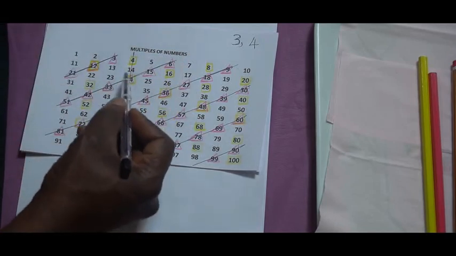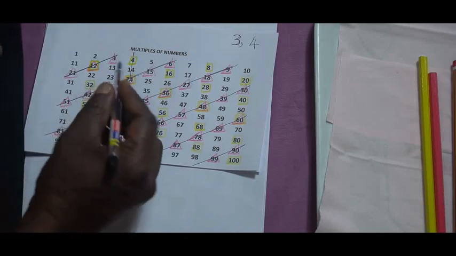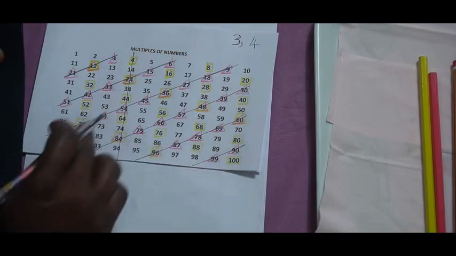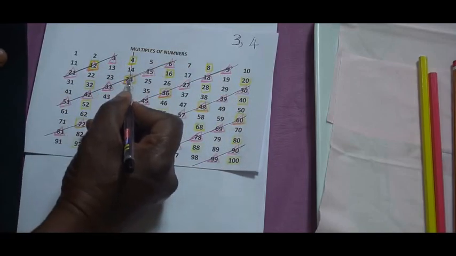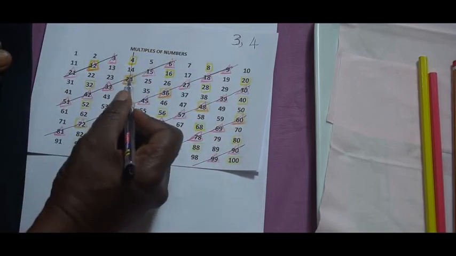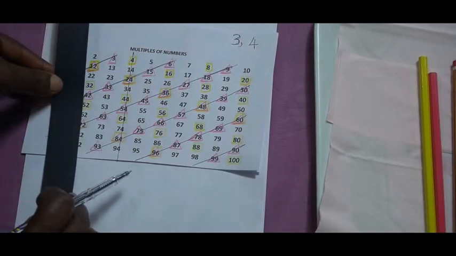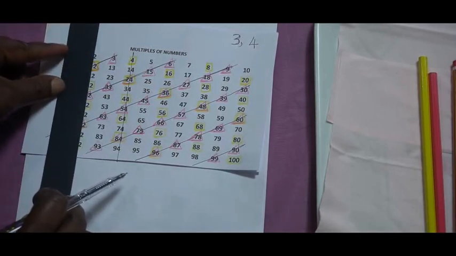You see what has happened here? The diagonal line and the vertical line intersect at 24, showing that 24 is a common multiple of 3 and 4. Let's connect the ones here that are multiples of 4.